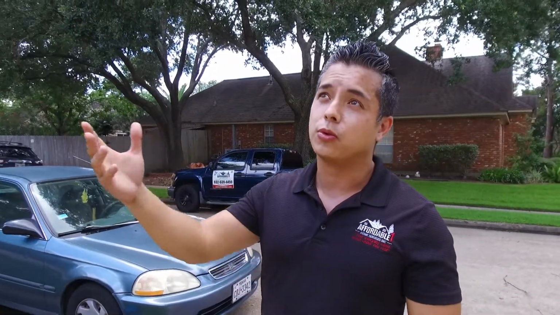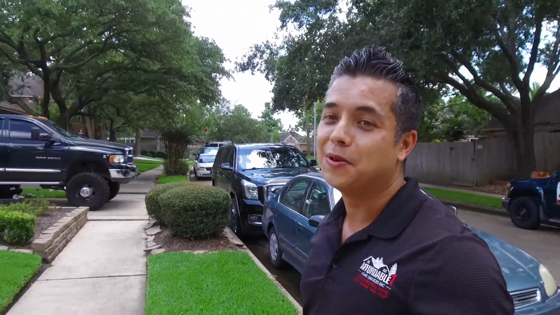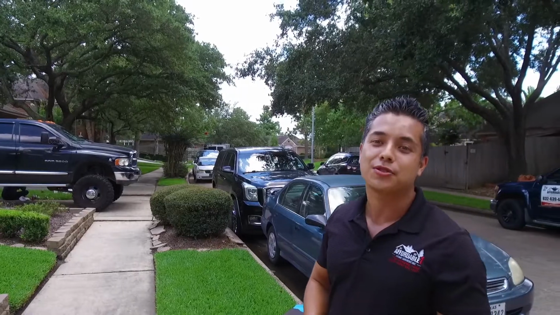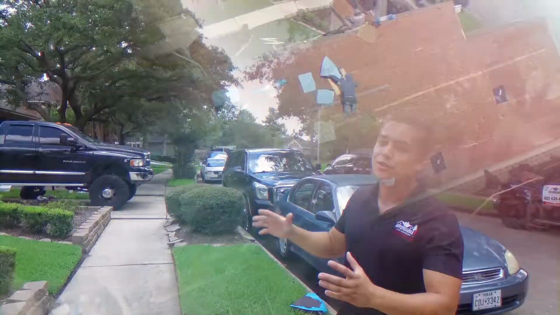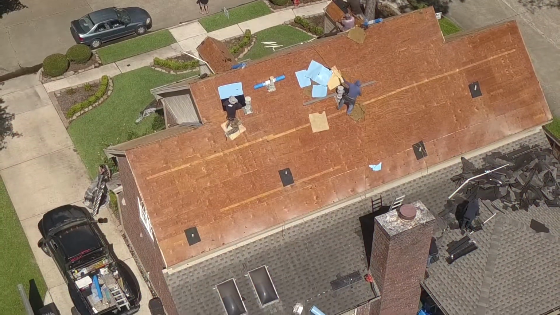This particular roofing project today is about a 50 square roof. So when you do the math, that's an extra 2,000 pounds more on this roof versus the other leading competitor.